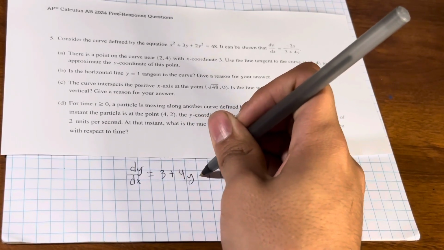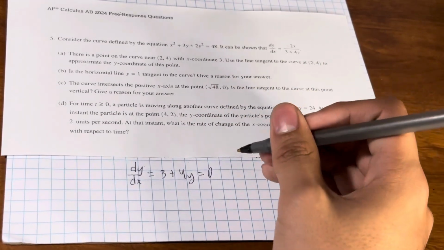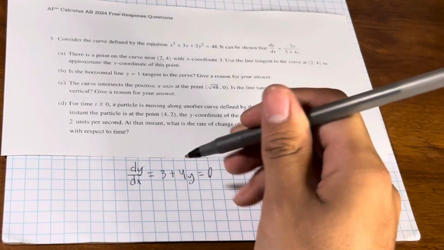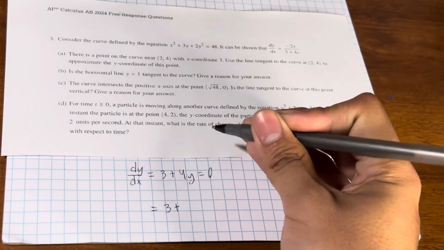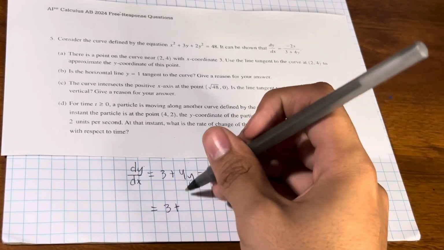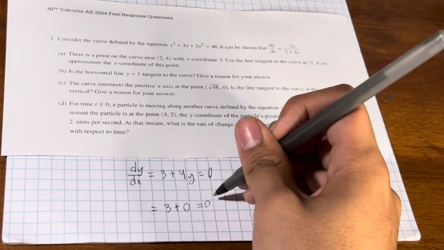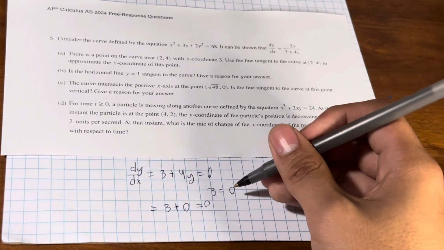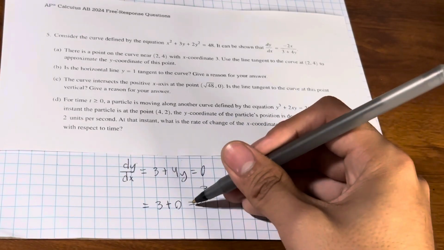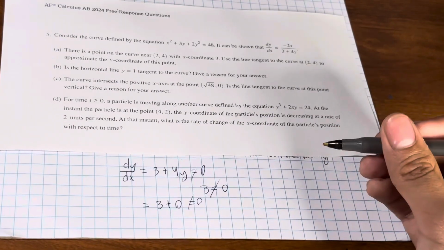This must equal 0. Now let's input the y value here, and that's just going to be 0. Y value 0. And so 3 doesn't equal 0. Right here. Boom.